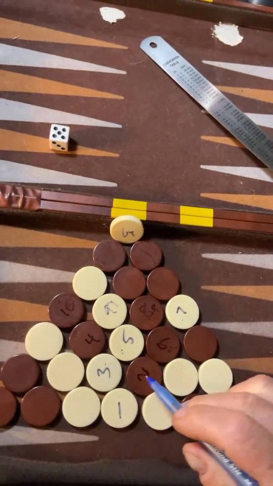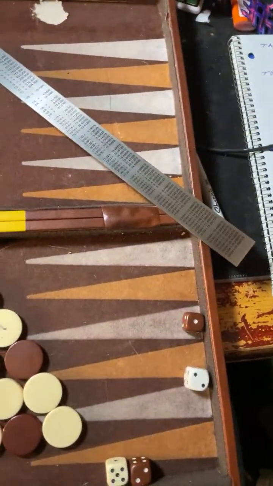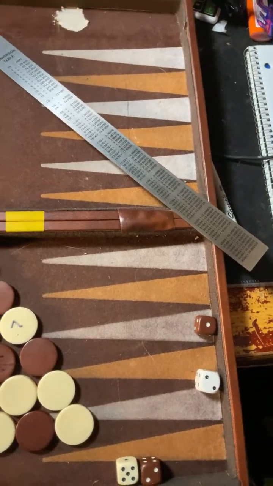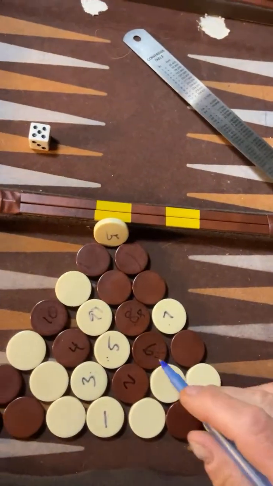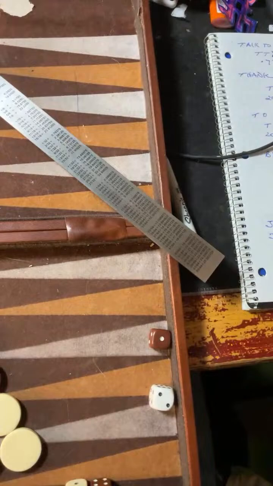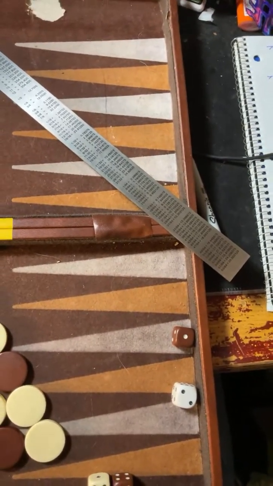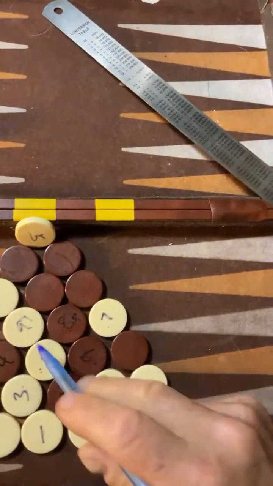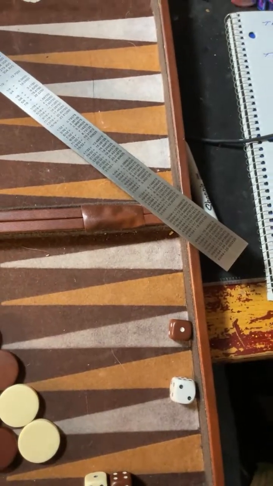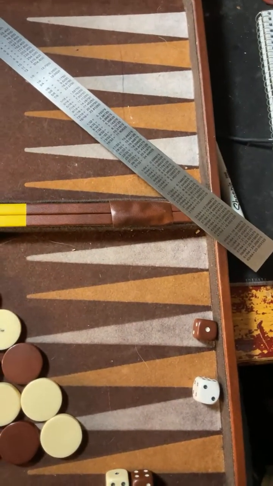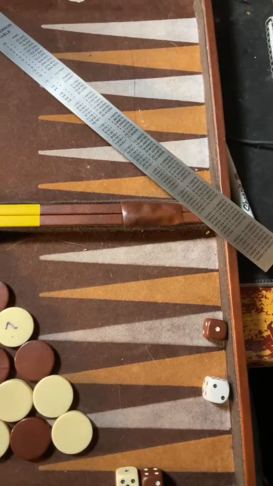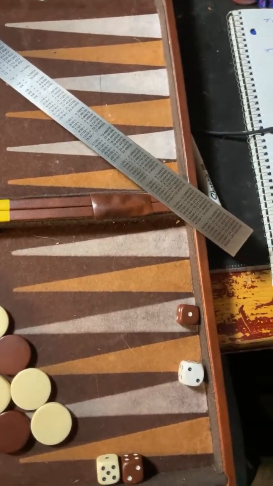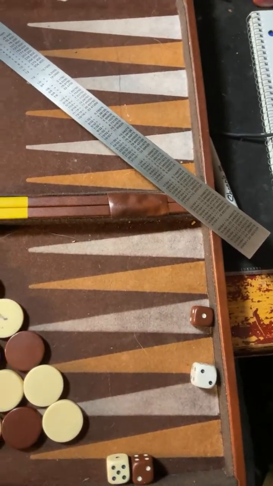Then 1, 2, 3, 4, 5, 6. And then 1, 2, 3, 4, 5, 6. And 1, 2, 3, 4, 5. And then 1, 2, 3, 4, 5. And then 1, 2, 3, 4. And then 3. And then 2. And then 1. So 1 through 7 equals 28.